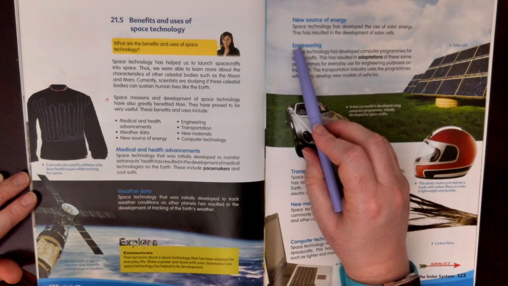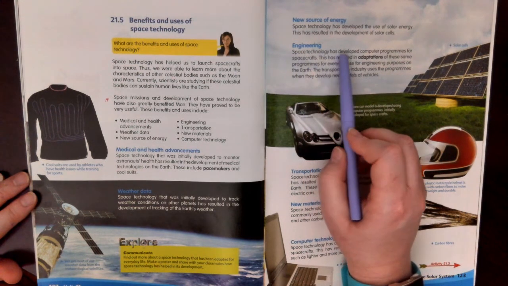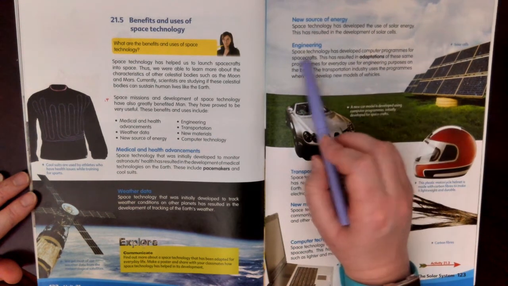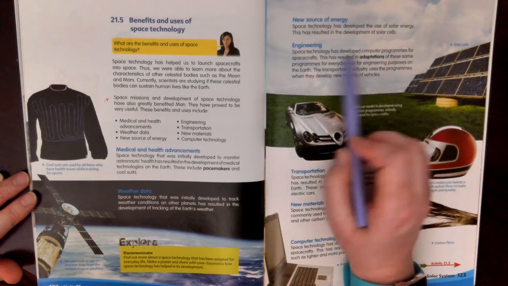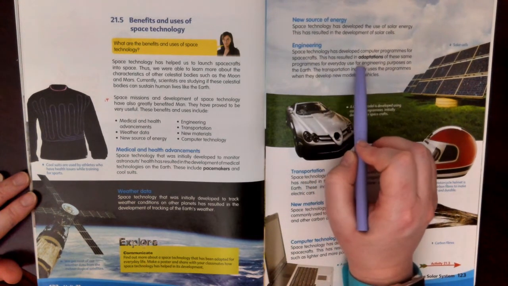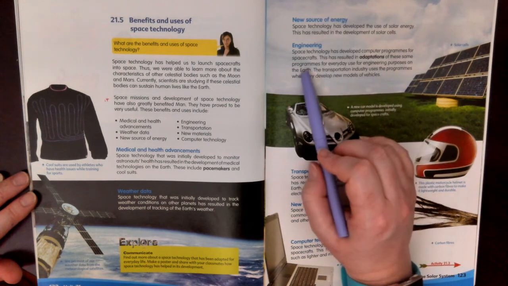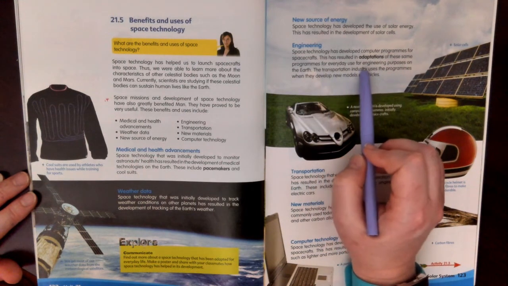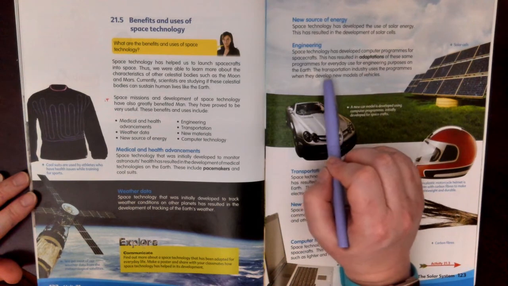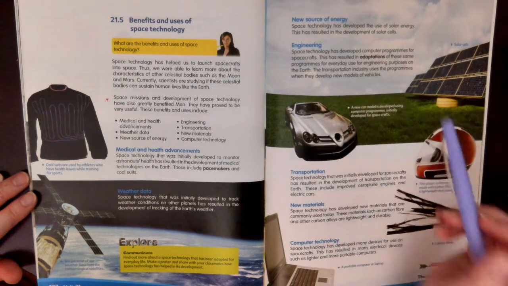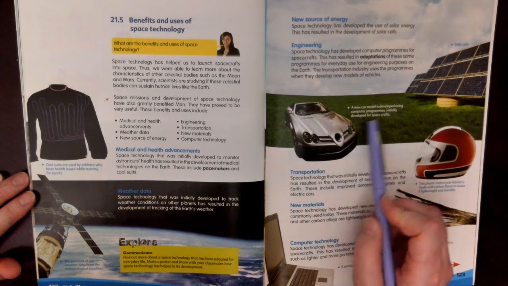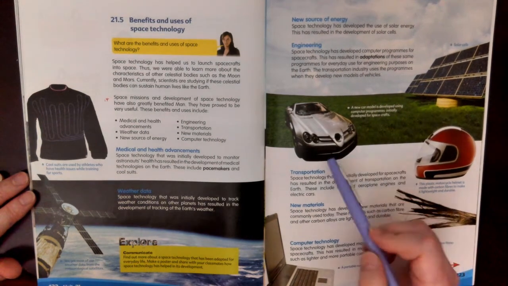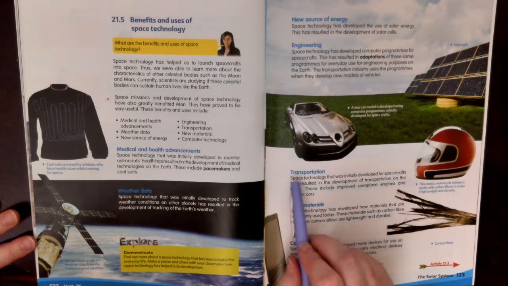Engineering. Space technology has developed computer programs for spacecrafts. This has resulted in adaptations of these same programs for everyday use for engineering purposes on the Earth. The transportation industry uses the programs when they develop new models of vehicles. So a new car model is developed using computer programs initially developed for spacecrafts. And that's just some cool looking car.